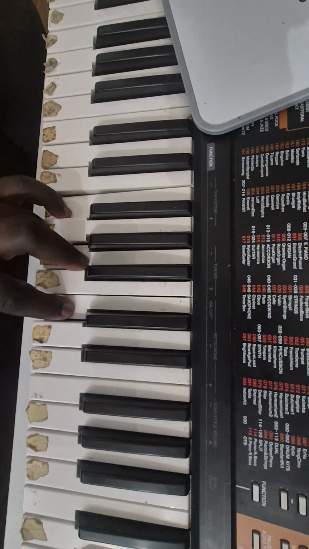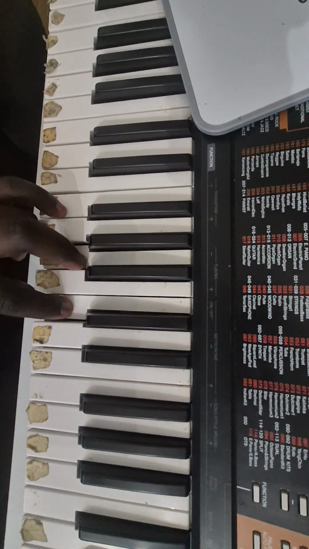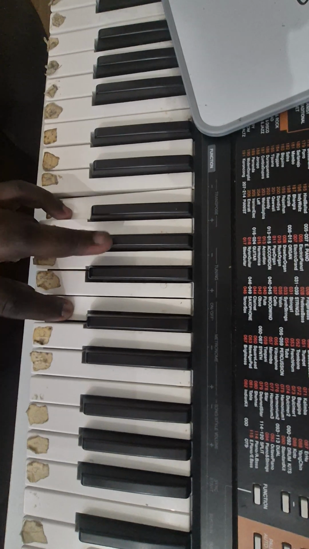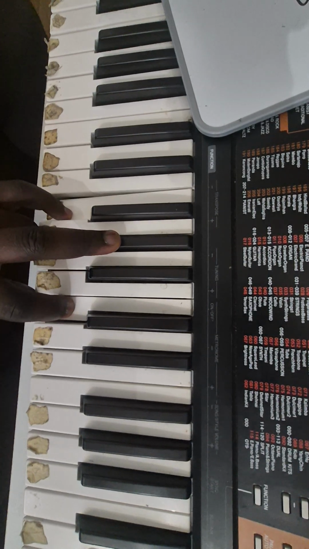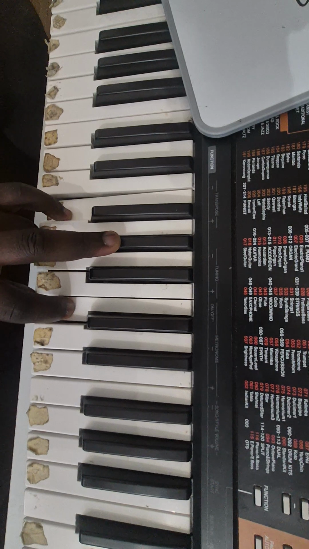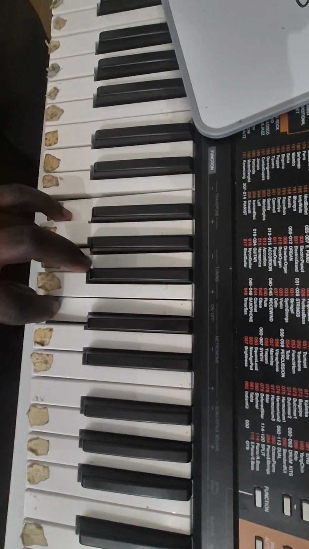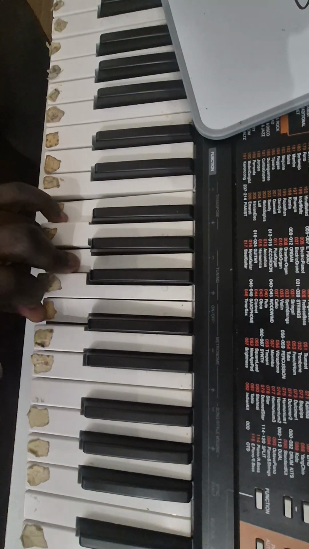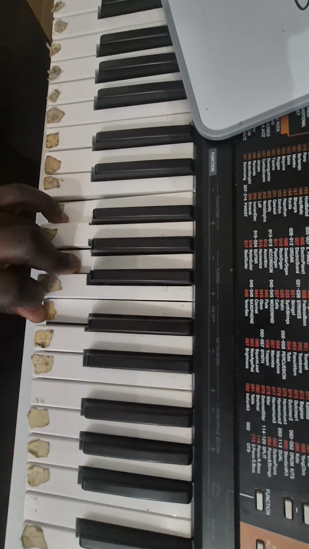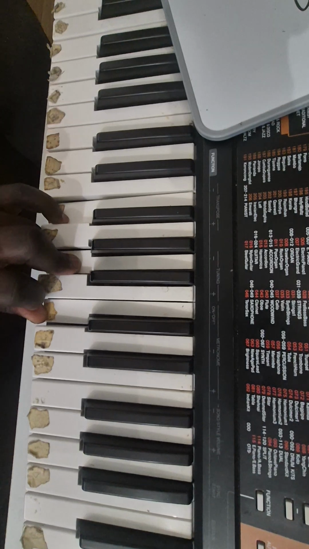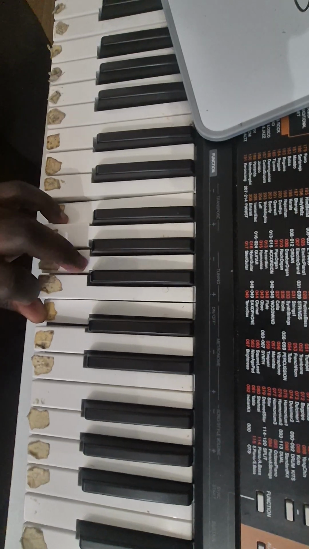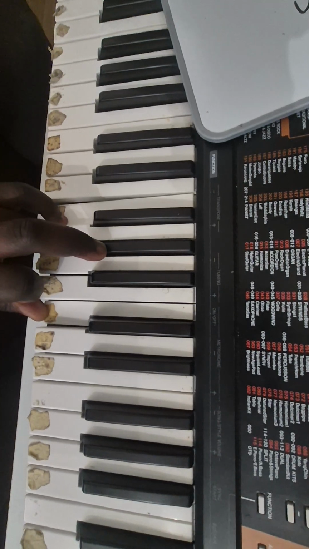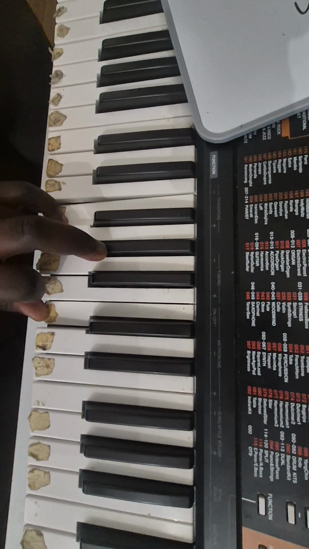Which one is our 3? This is our 3, so all you need to do is take it a semitone backwards. So F major is 1, 3, and 5. For minor, 1, flat 3, and 5. Take your 3 down by a semitone. That's F minor.